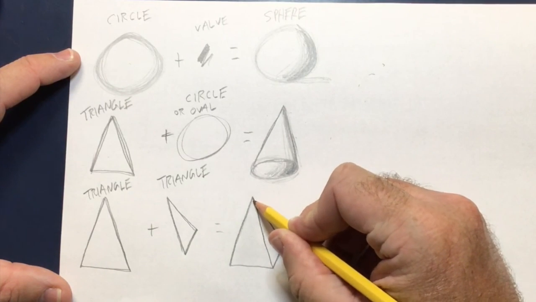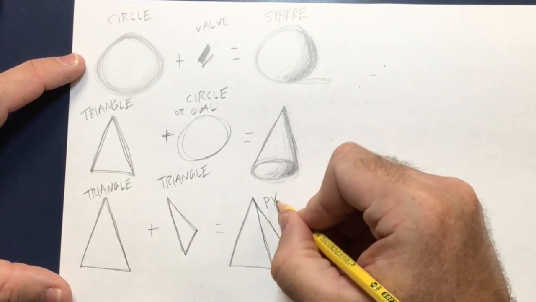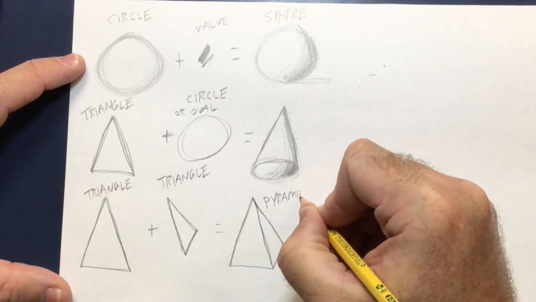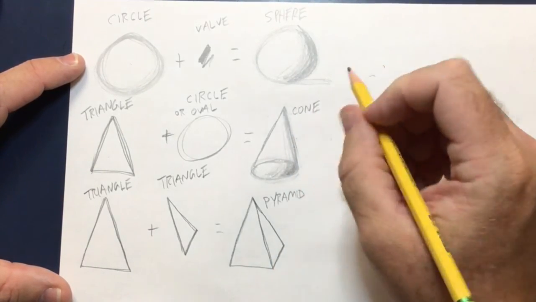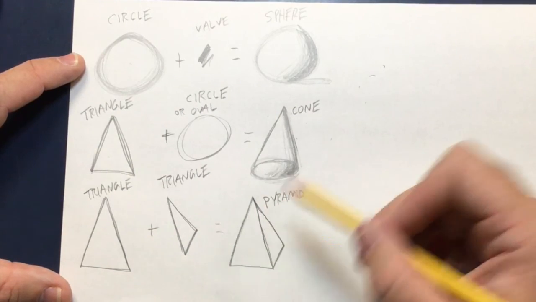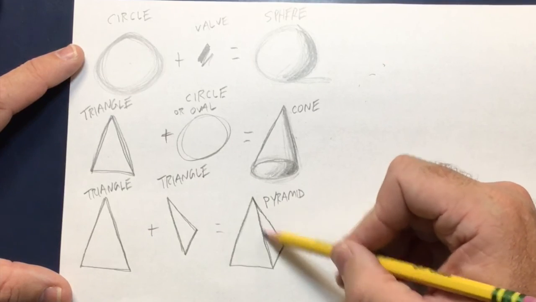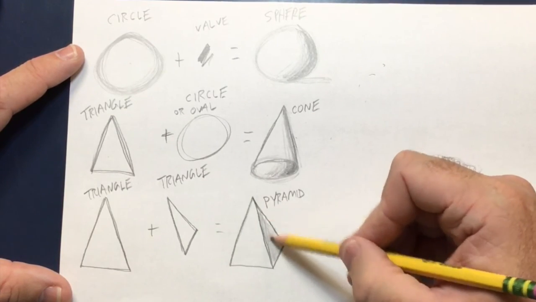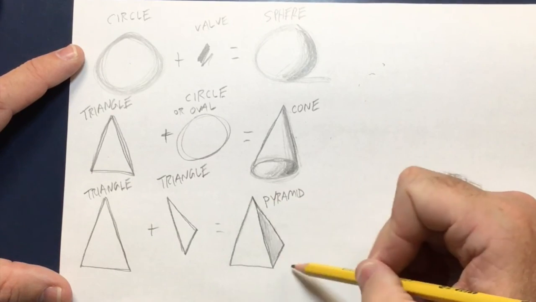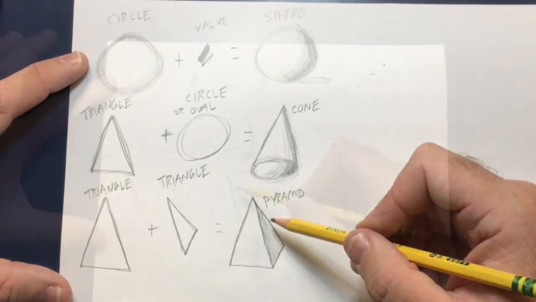Oh, wow, I just made a pyramid. So I got a pyramid. Very, very easy. And I forgot to label my cone. Let's label that. Okay, so my pyramid here. Now if I'm going to shade it, let's pretend that the light's coming from this side again. Look at there. I'm just going to use a simple shading technique here with a pencil, and look, boom, nice little shadow over on the right side of that triangle. Oh, right side of that pyramid, excuse me.